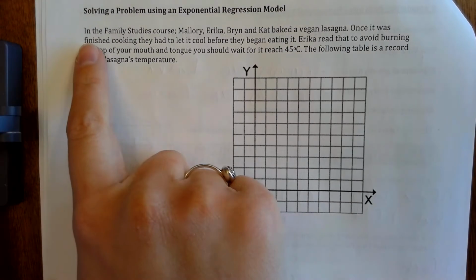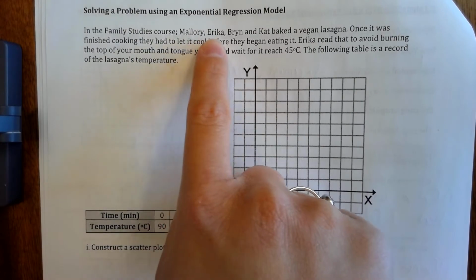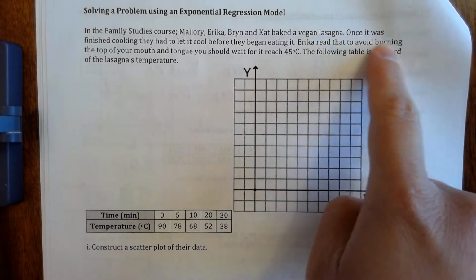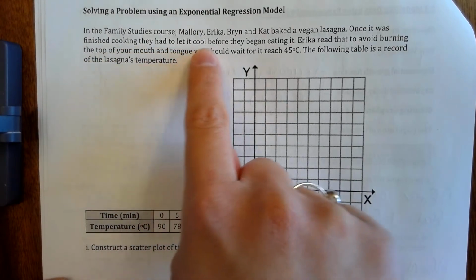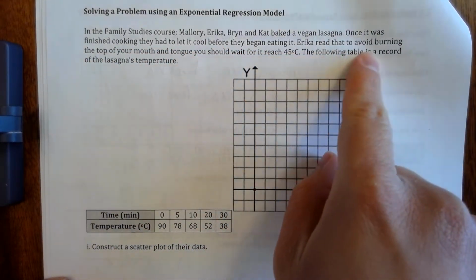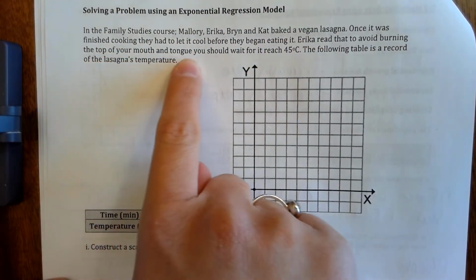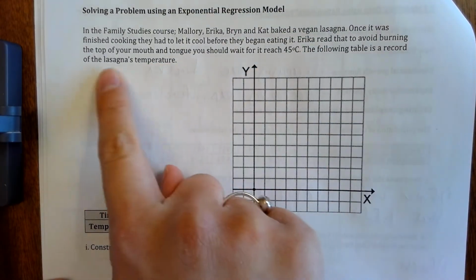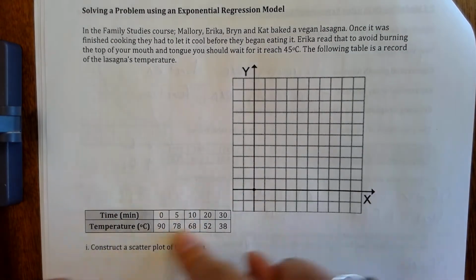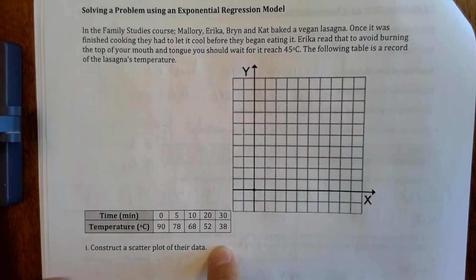Okay, let's try this. In the family studies course, Mallory, Erica, Bryn, and Kat baked a vegan lasagna. Why is it vegan? I don't know. That's a different problem. Once it was finished cooking, they had to let it cool before they began eating it. Erica read that to avoid burning the top of your mouth and tongue, you should wait for it to reach 45 degrees Celsius. The following table is a record of the lasagna's temperature. Construct a scatter plot of the data.